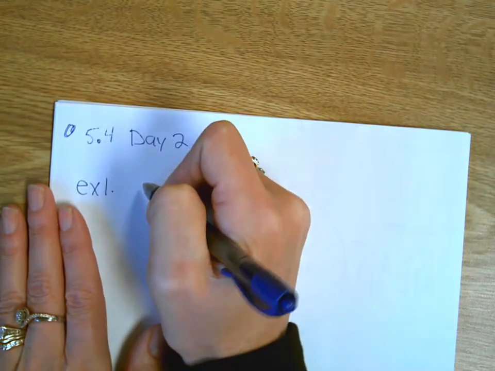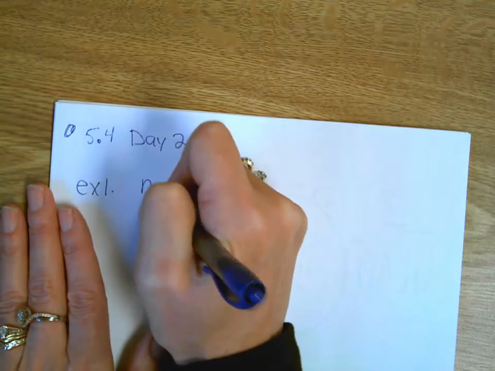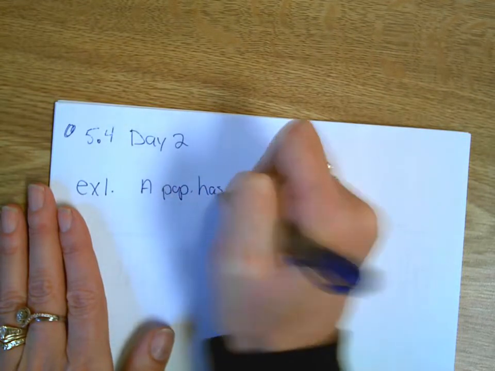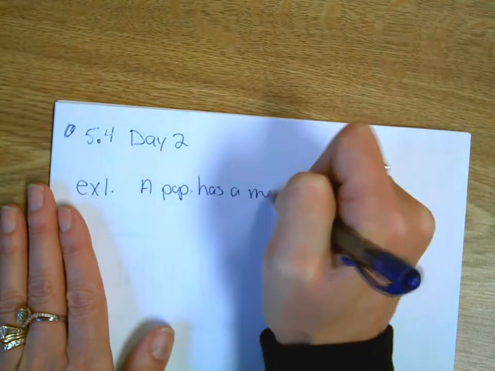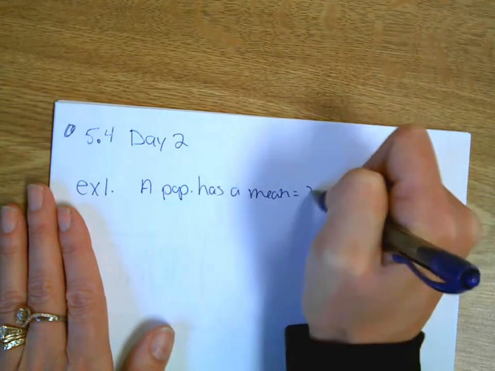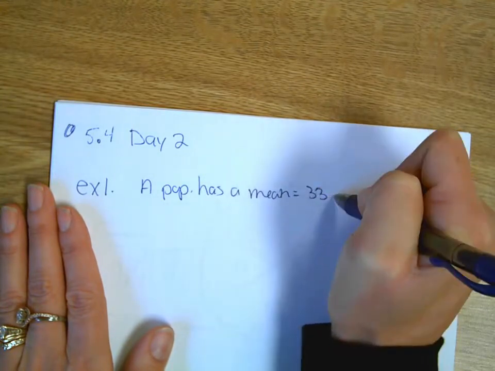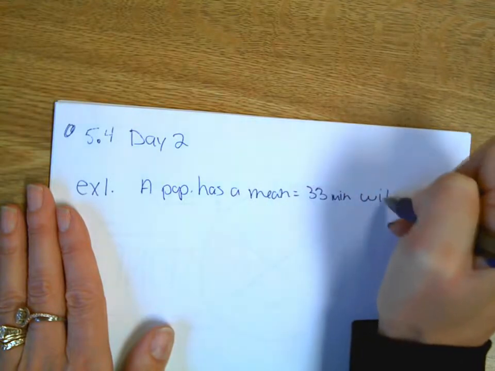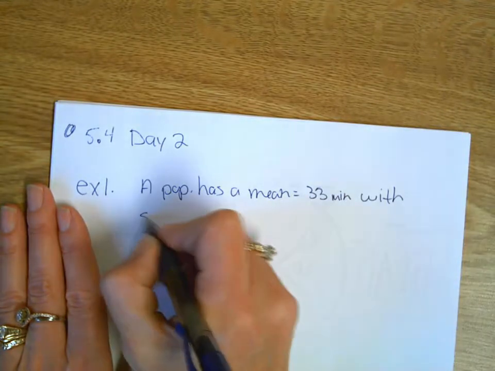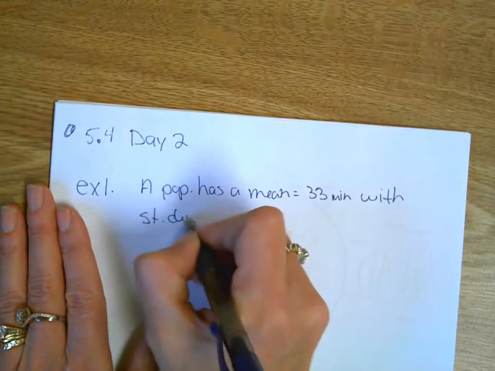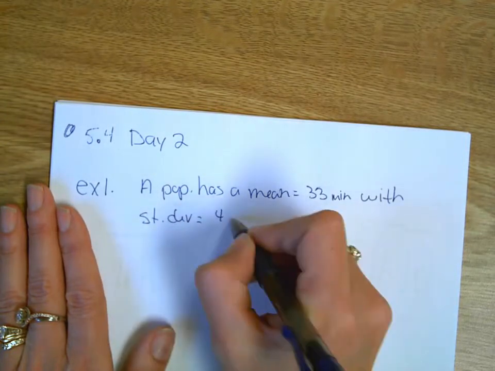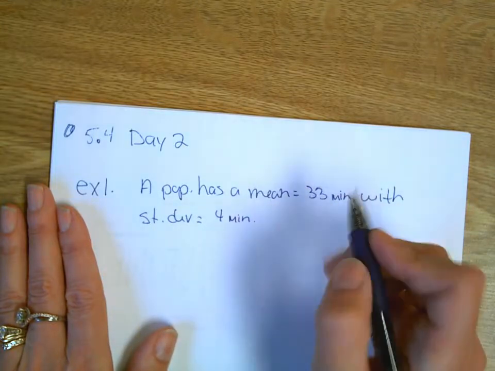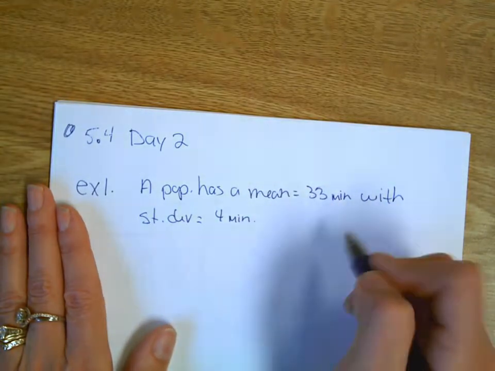All right. So we've got a population that has a mean equal to 33 minutes with standard deviation equal to 4 minutes. And these time values are representing the time spent reading a newspaper.